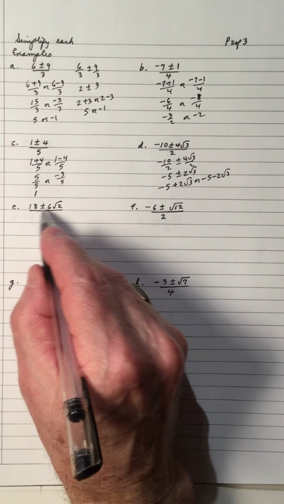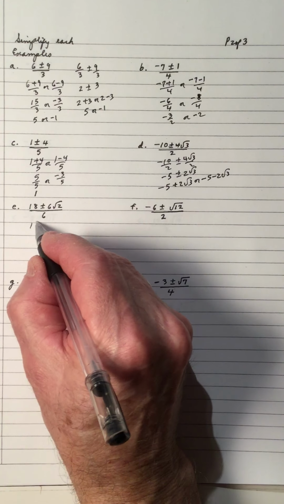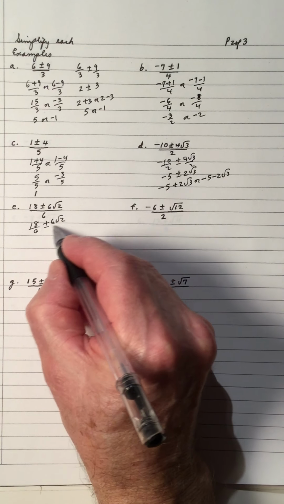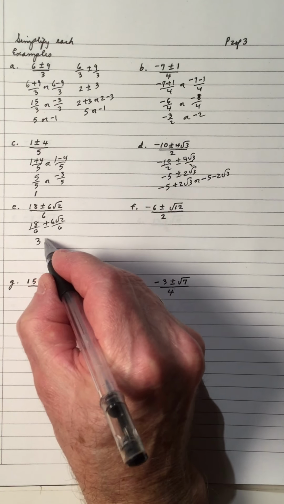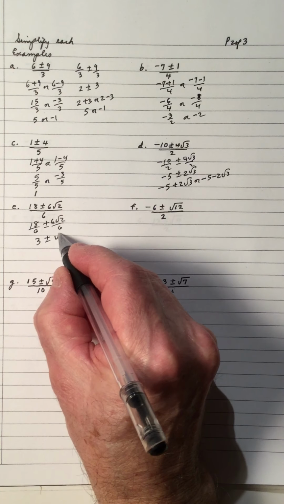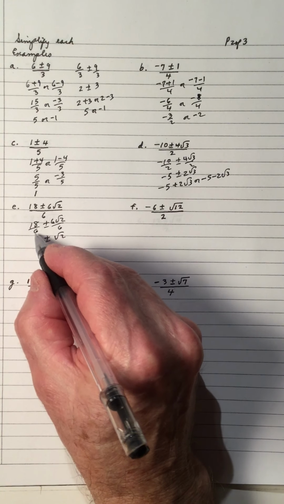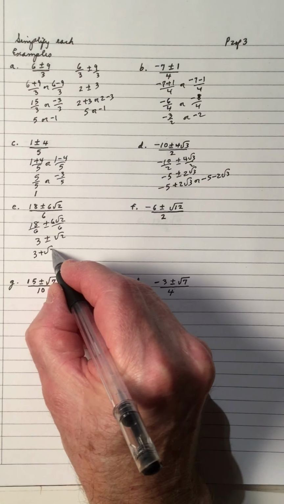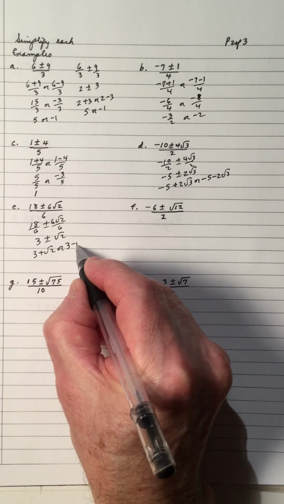Can we add or subtract these? No. So I go 18 divided by 6 plus or minus 6 root 2 divided by 6. So that's 3 plus or minus root 2. 18 divided by 6 is 3. 6 divided by 6 is 1. So that's 3 plus root 2, or 3 minus root 2.